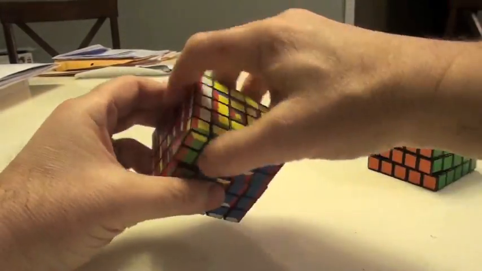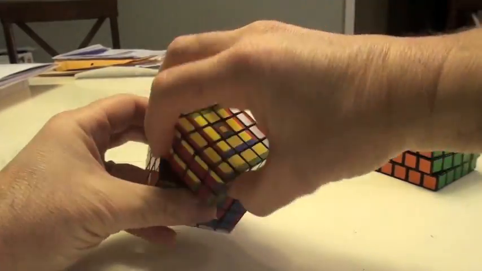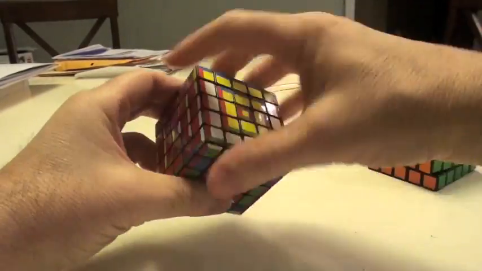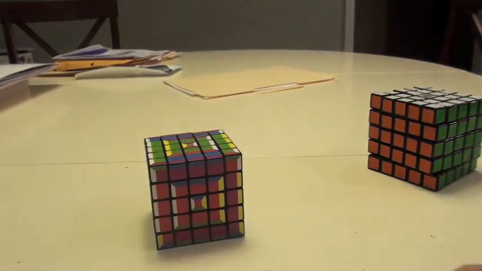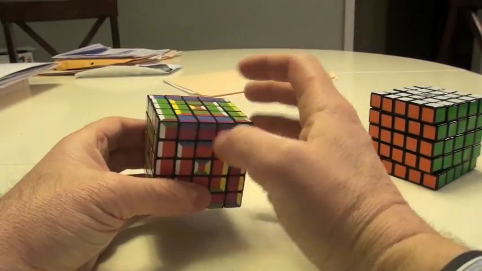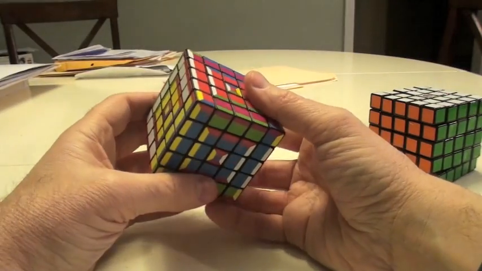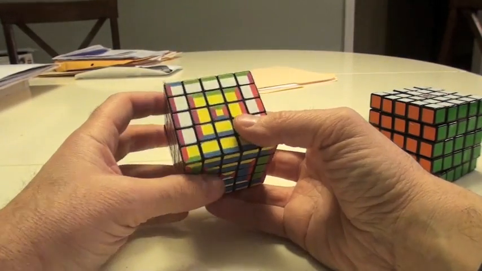2U, 2R, 2F, 2U, 2F, 2R, 2U, 2F, and you did it. Everything has been reduced. All the centers and all the edges. So now this has just become a Rubik's 180 Super 3x3 solve.